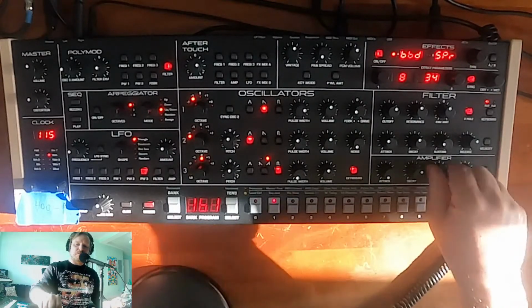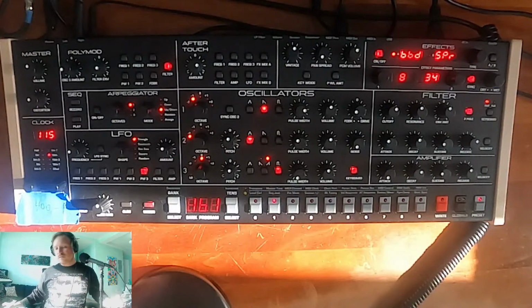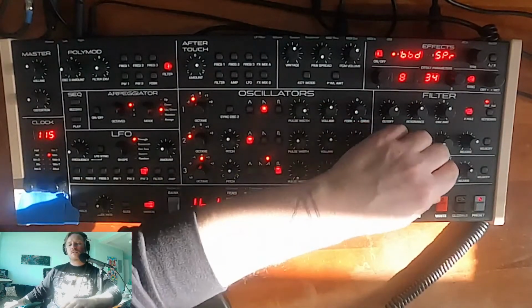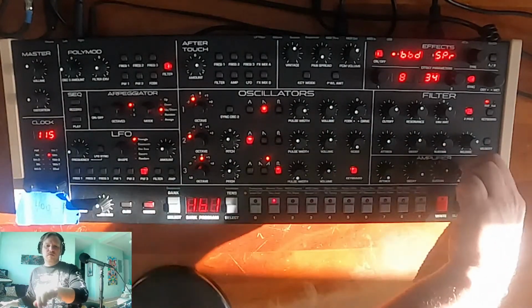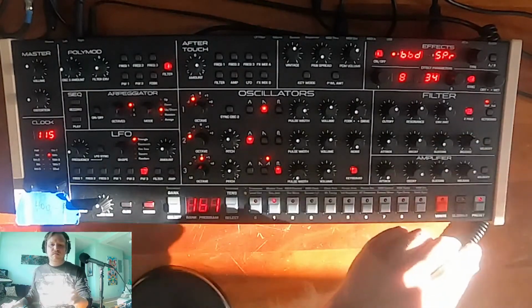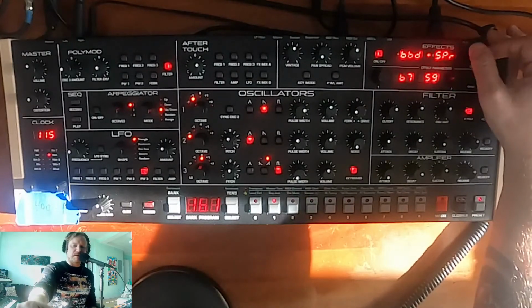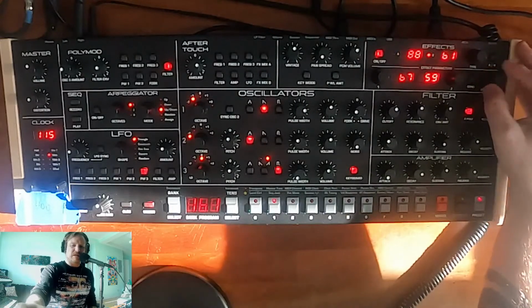So with this, I'm going to put my sustain down a little bit on my amplifier. I'm not sure if the spring reverb is working that well for this patch. Maybe just like a room, a little bit transparent, I guess.